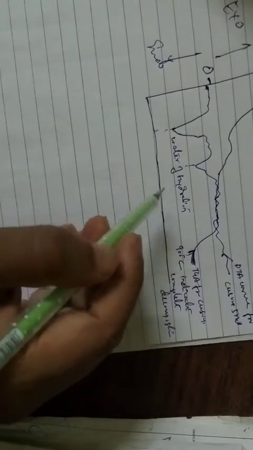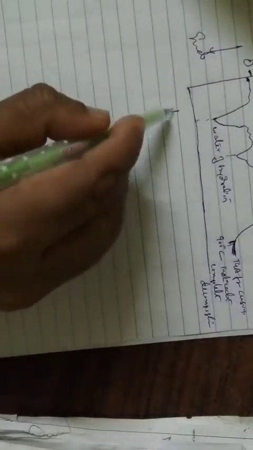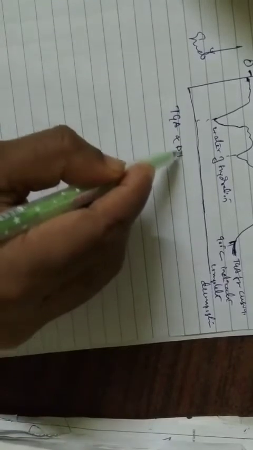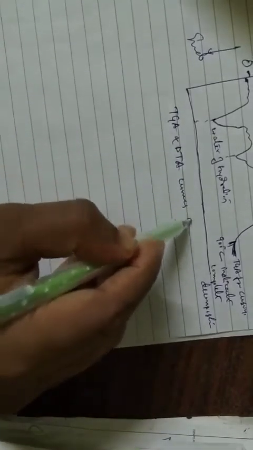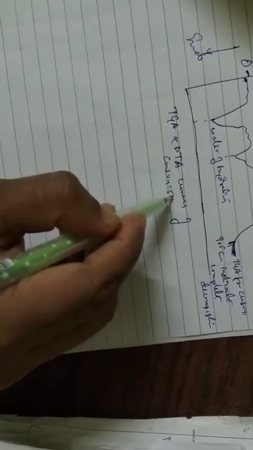So here the TGA and DTA curves of copper sulfate pentahydrate are shown, okay. So this is very much important. Here you can see both the DTA and the TGA curves shown in this figure.